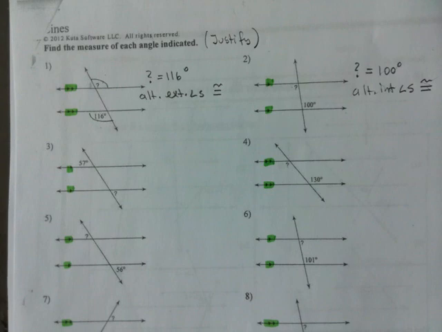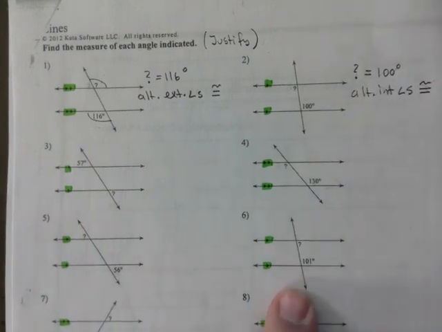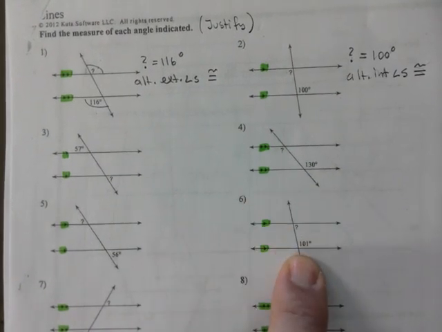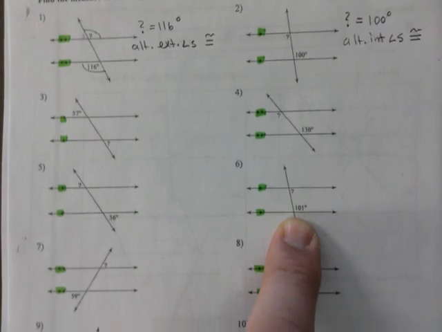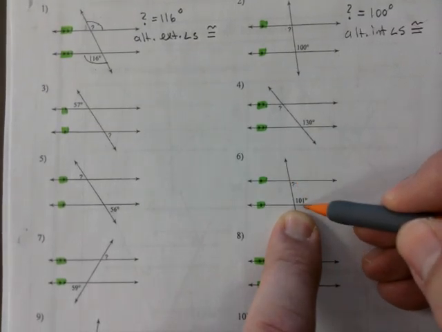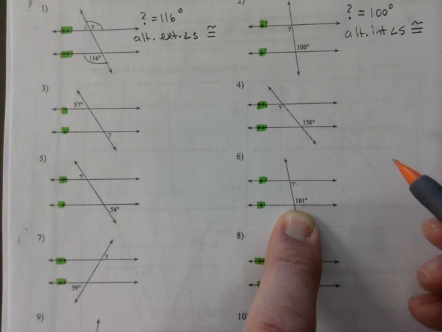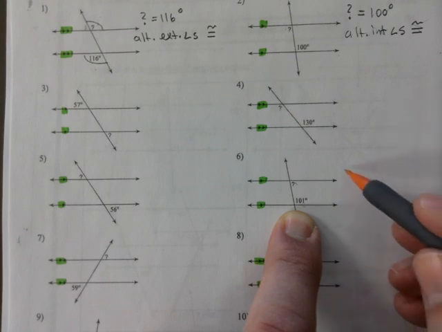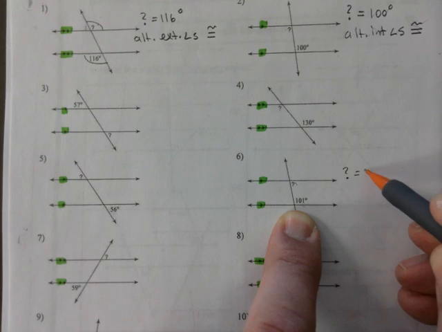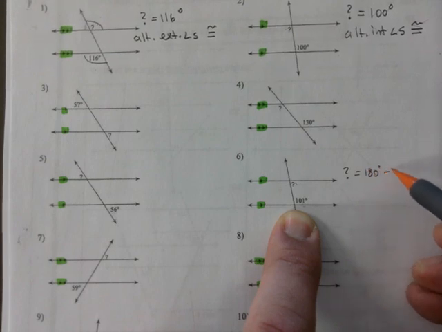Let's do one that isn't congruent. That's always the one that students forget about, which is, let's go to 6 and then the rest you'll do, okay? 6, these are actually consecutive interior. If you want to call it X instead of question mark, that's okay. Okay, question mark is going to be 180 minus 101.